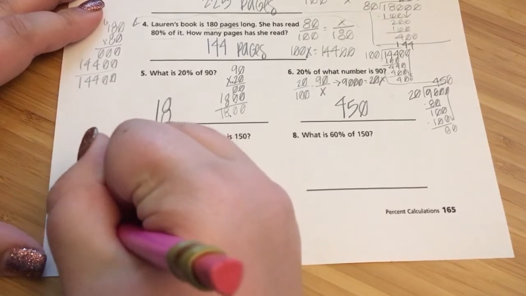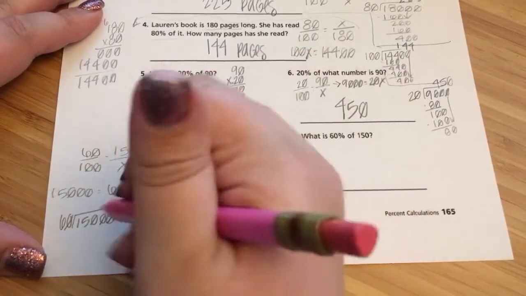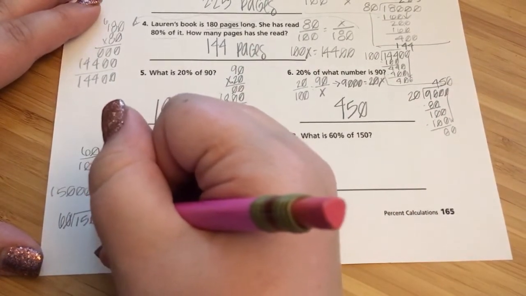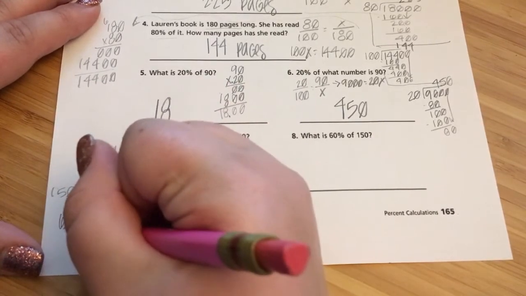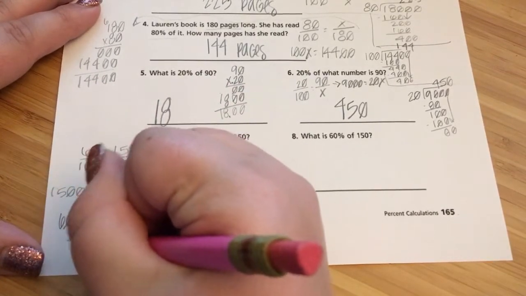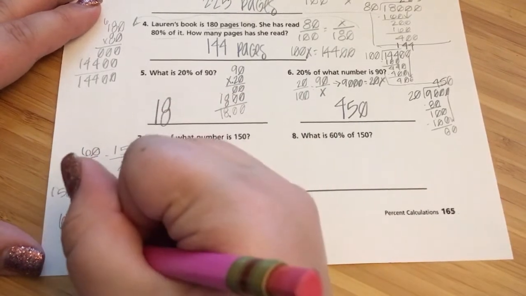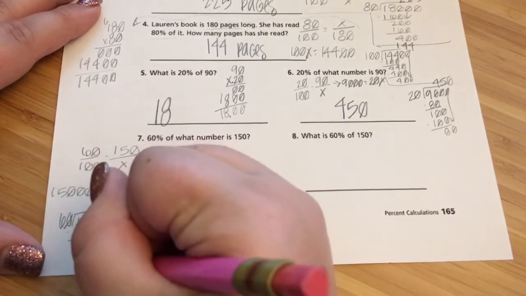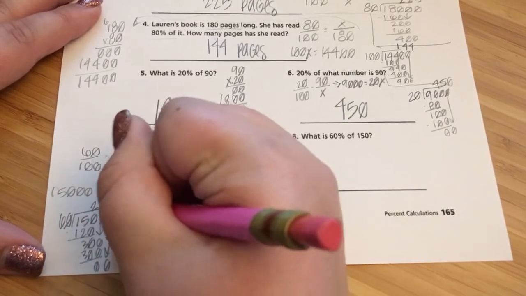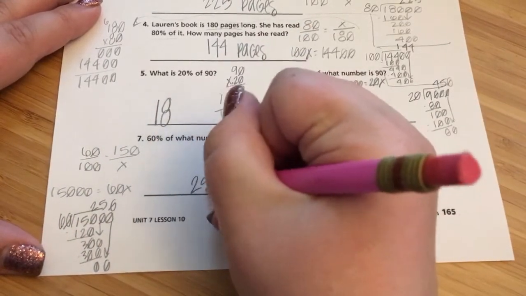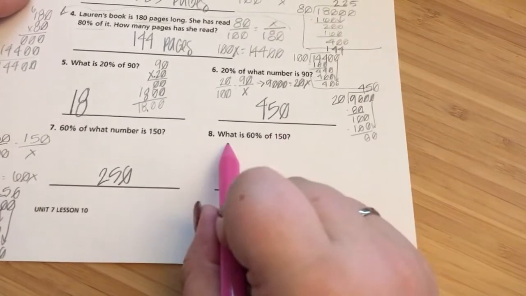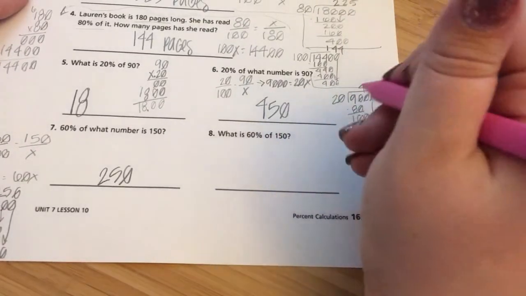60 can go into 150 twice, because that would be 120 with 30 left over. Bring down the 0, and I get 300. 60 can go in there 5 times, and then a 0, so it's 250. So 60% of 250 is 150.